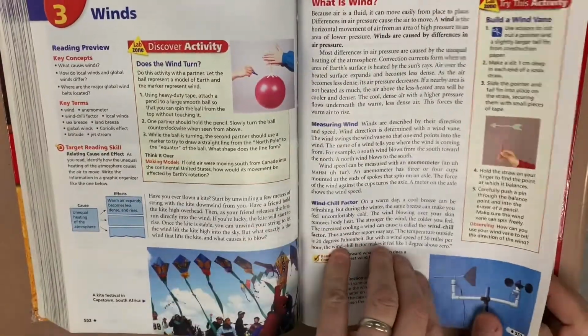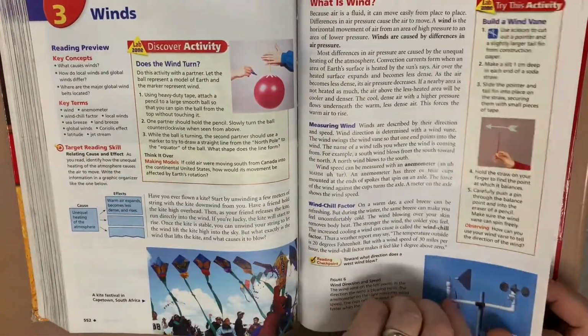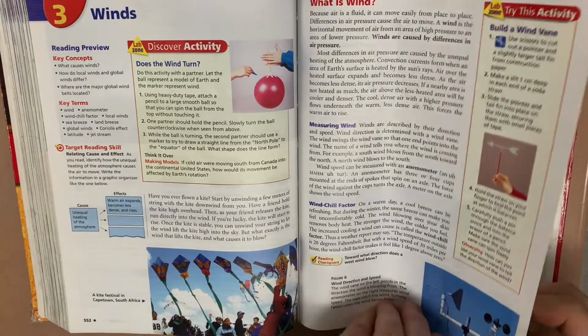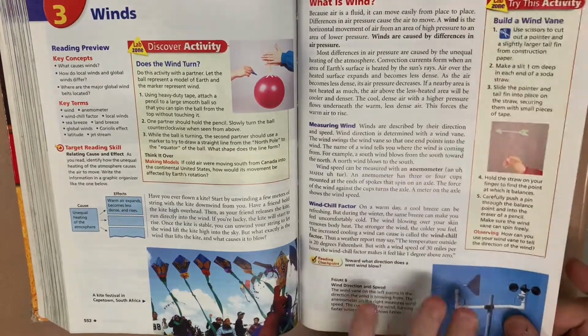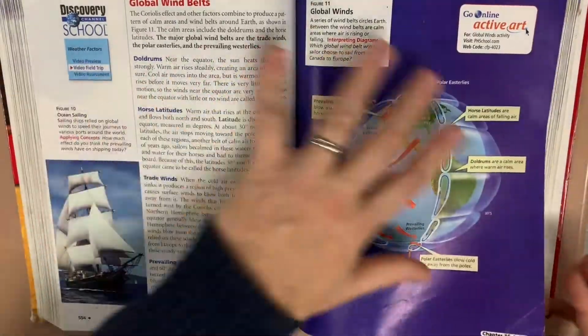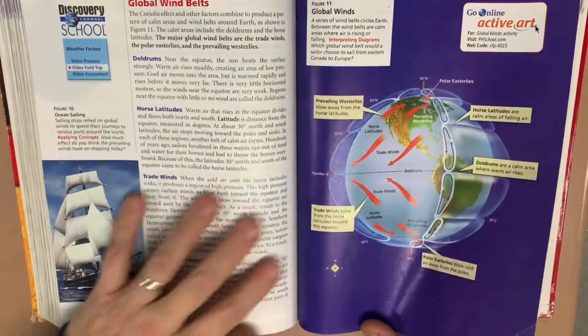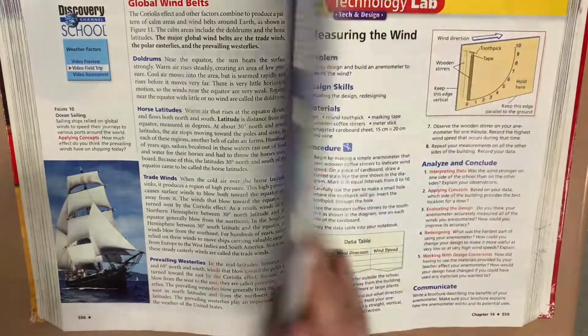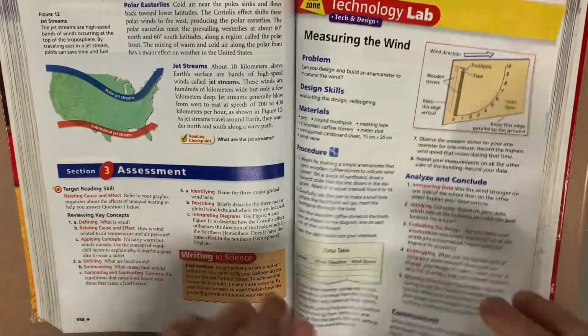Winds blow from high pressure to low pressure. It's that difference in pressure that causes them to blow, and anemometers measure that. We're going to talk about local and global winds and all of this stuff after Christmas break, so put that stuff off.